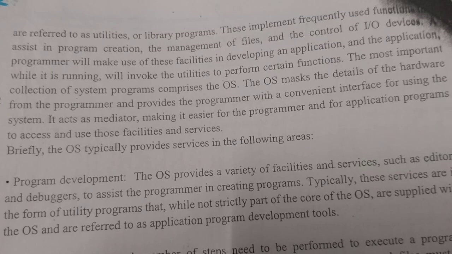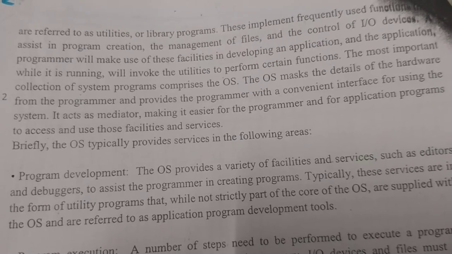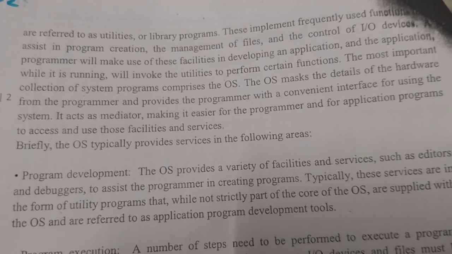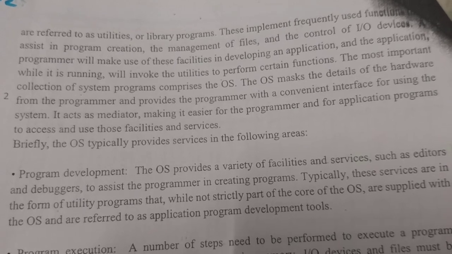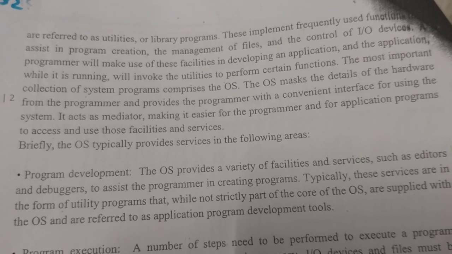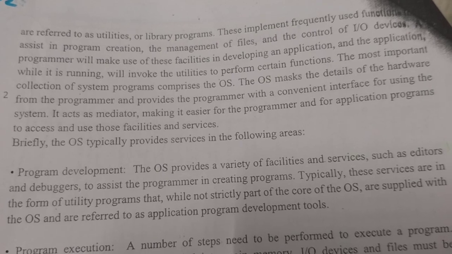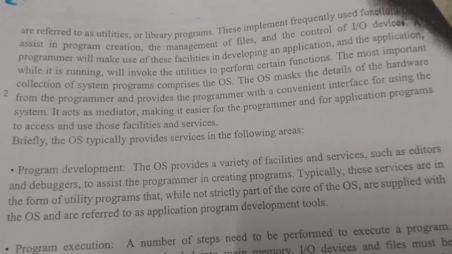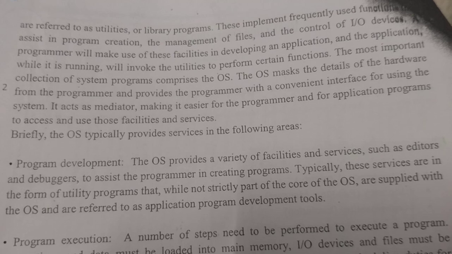Some of these programs are referred to as utilities or library programs. These implement frequently used functions, assist in program creation, the management of the files, and the control of the input-output devices. A program will make use of these facilities in developing an application, and the application, while it is running, will invoke the utilities to perform certain functions.